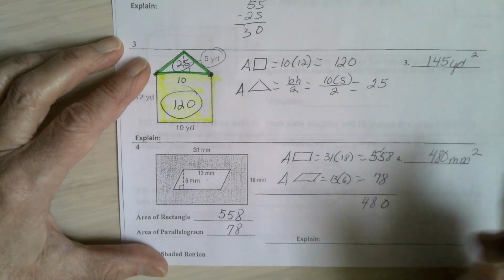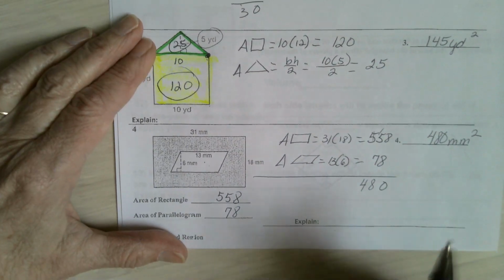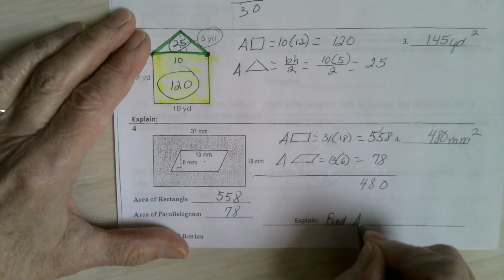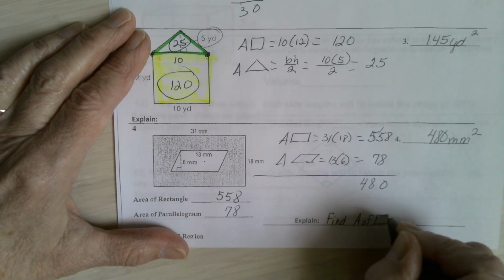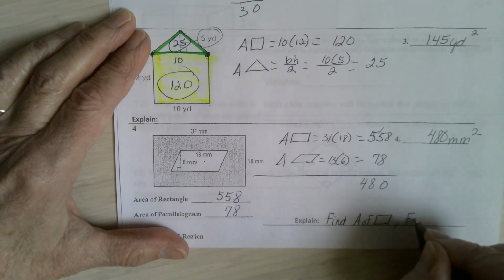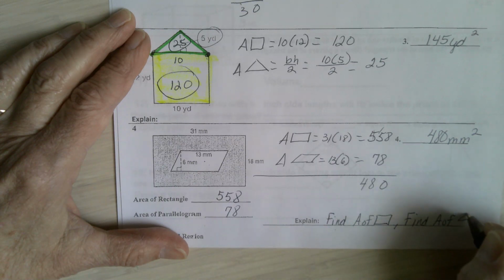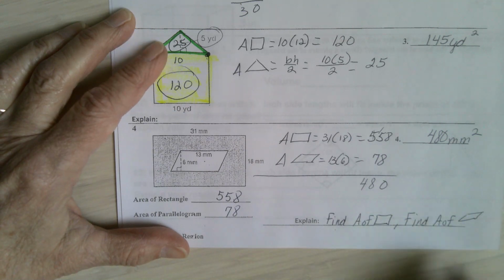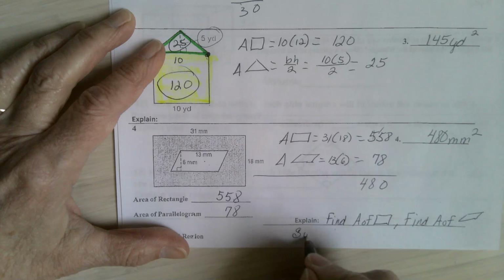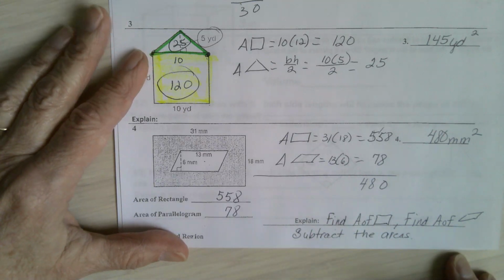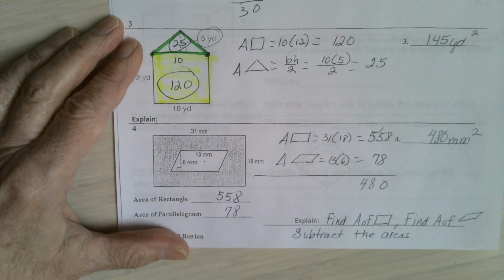millimeters squared? Explain. Well, what did you do? You find the area of the rectangle. You find the area of the parallelogram. That's a bad drawing of a parallelogram. Then subtract the answers. Subtract the areas. And that would get you all your points for your explanation. Okay, kids, any questions? Very nice job.